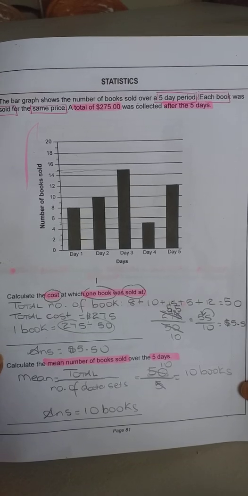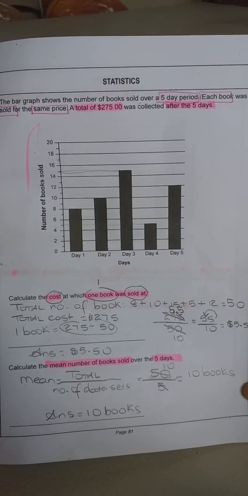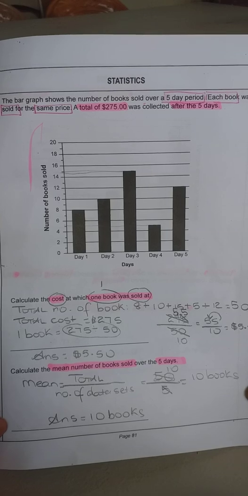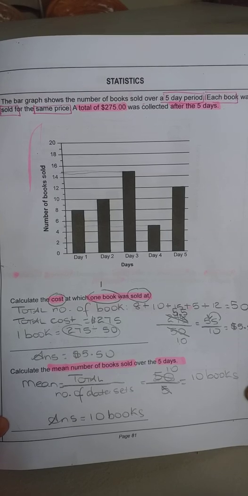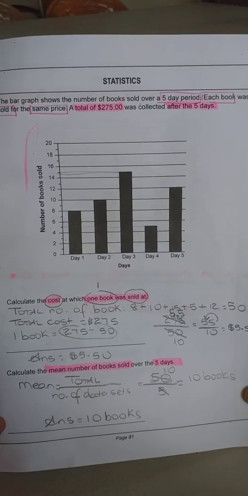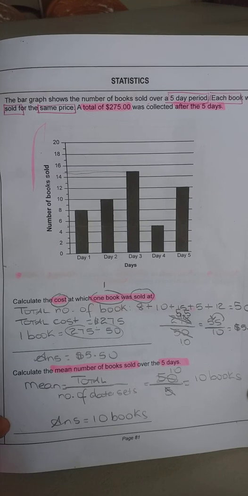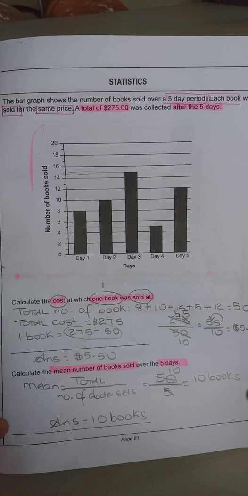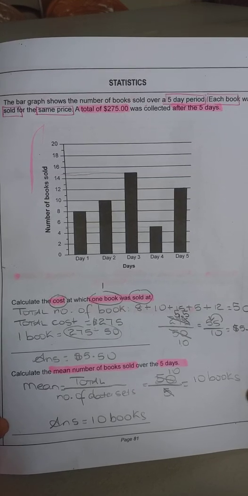Okay, let's look at statistics. Let's look at our first question. I'm going to read. The bar graph shows the number of books sold over a 5-day period. Each book was sold for the same price. A total of $275 was collected after the 5 days.